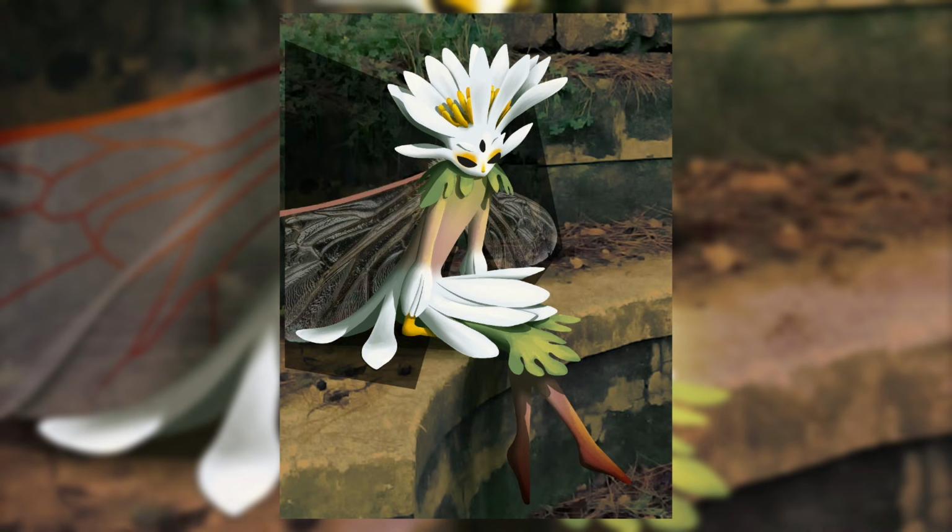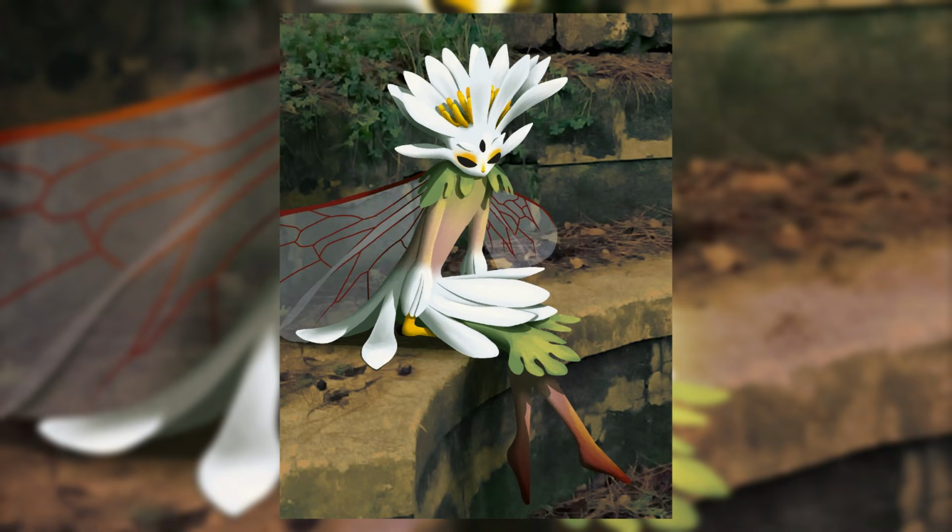And here are the wings. These wings are based off of aphid wings, I think? Yeah. Which was hard to find a reference picture for, but we figured it out.